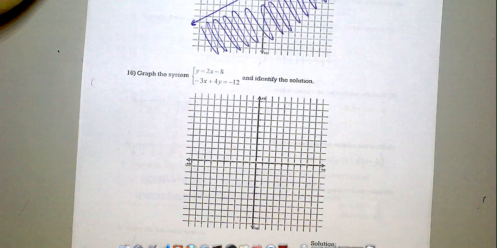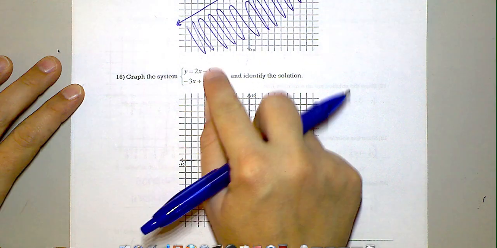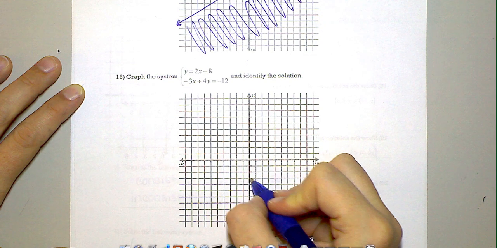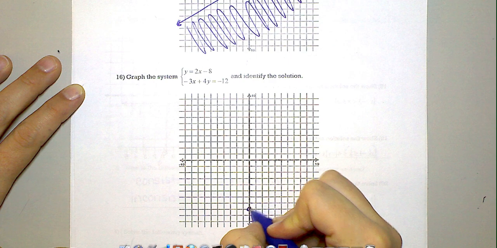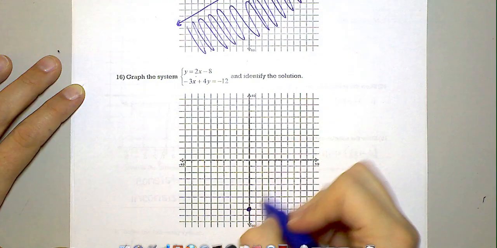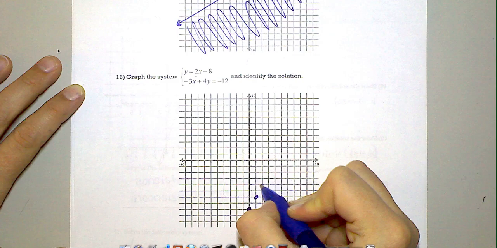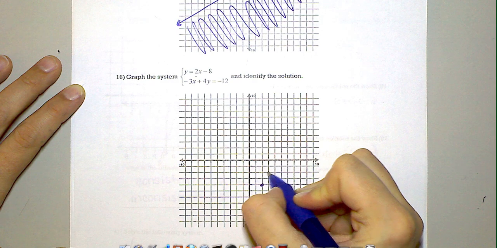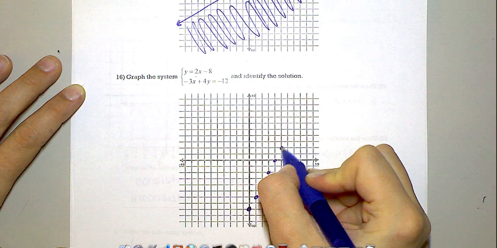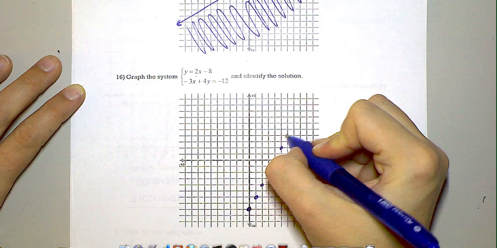Okay, the first one is in slope-intercept form for me, so I would probably just start at the y-intercept, which here is -8. Should be 1, 2, 3, 4... -8. And then my slope is 2 over 1, which means I'm going to go up 2 and over 1. And I'm probably going to do quite a few points on this one, because these ones where you're looking for that point of intersection, it's really important that you have a nice straight line. If you wanted to use a ruler, you certainly could. Let's hope that'll be enough.